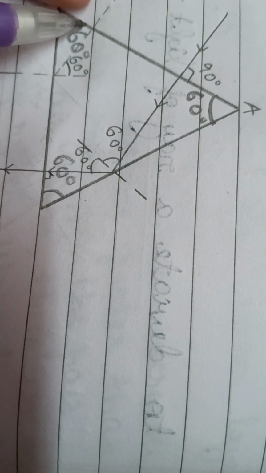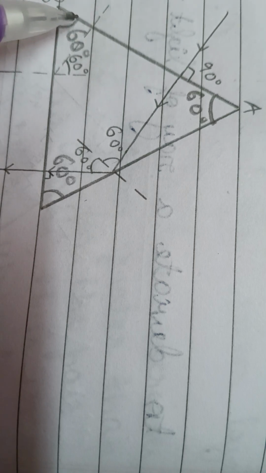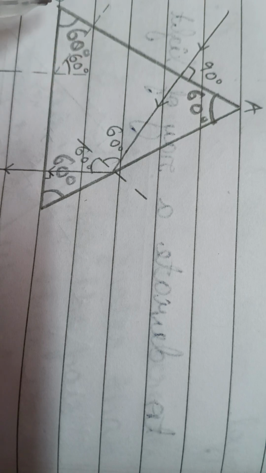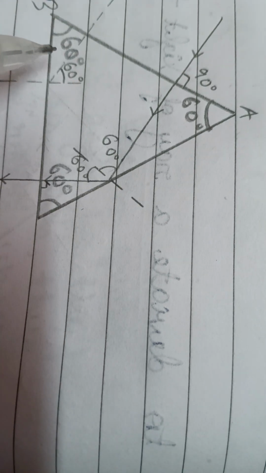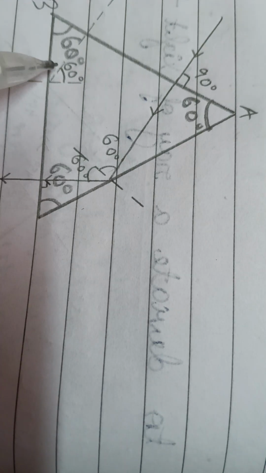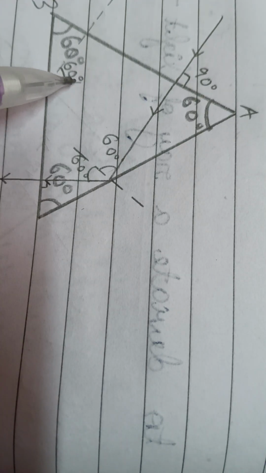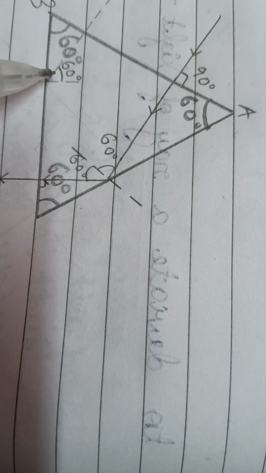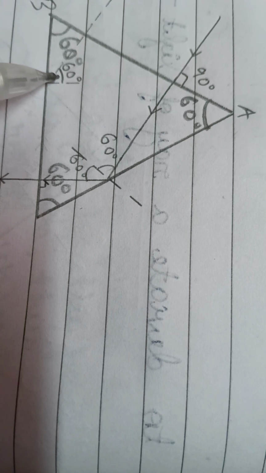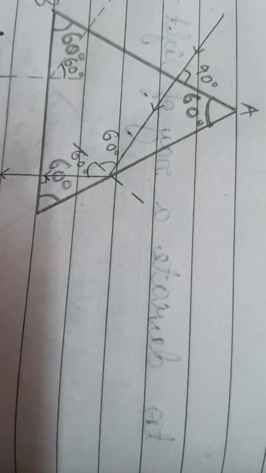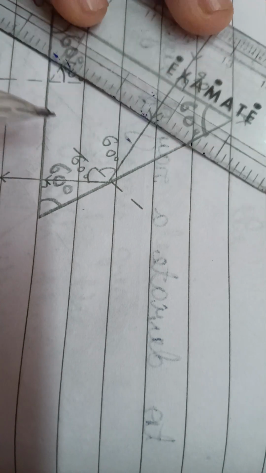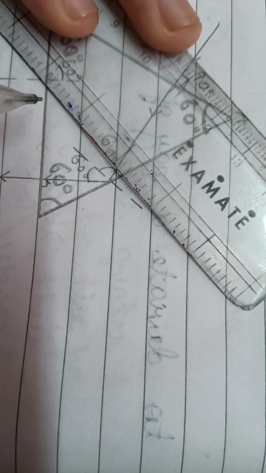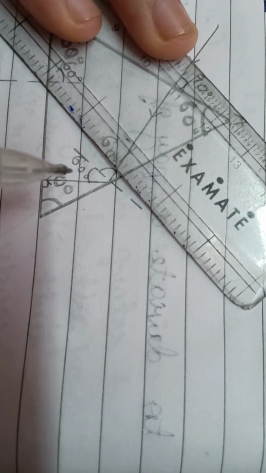Once again, this angle is 90 degree. Why? Because the normal is drawn perpendicular to the plane where the incident ray is striking. So if this is 90 degree, this is 60 degree, then this will be 30 degree, because the sum of angles in a triangle is 180 degree. Now this one is supposed to be 90 degree again because the normal is drawn perpendicular to the surface. So if this is 30 degree, then this is 90 minus 30, 60 degree. That's what I've written. Now again, it's greater than the critical angle 42 degree. So again, it will suffer reflection by an angle equal to the angle of incidence. So it will go this way.